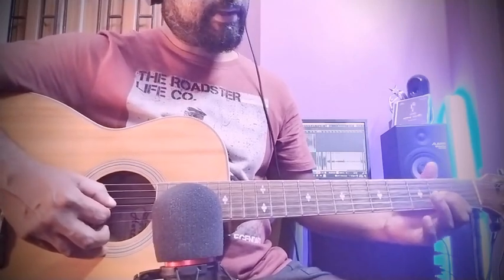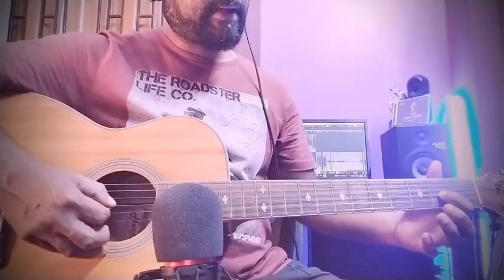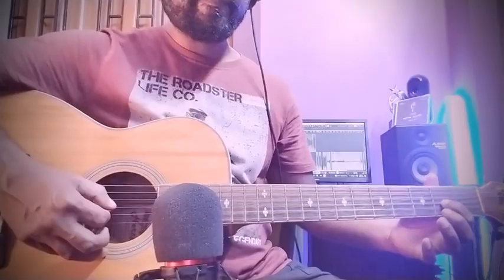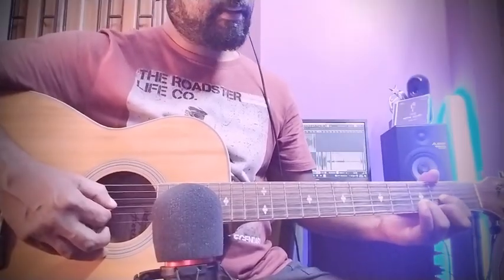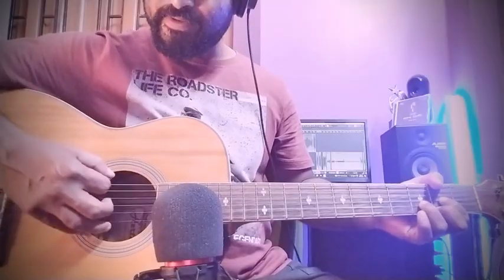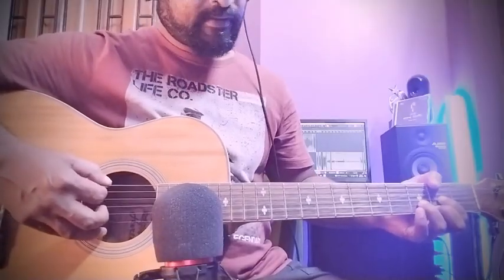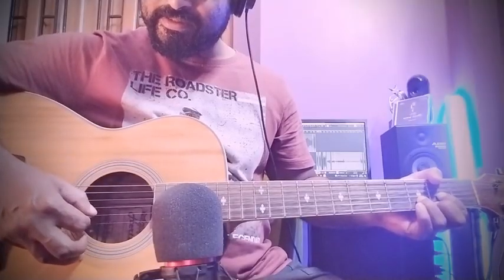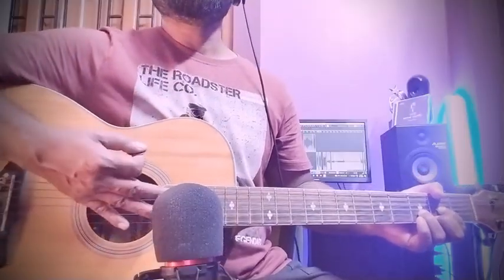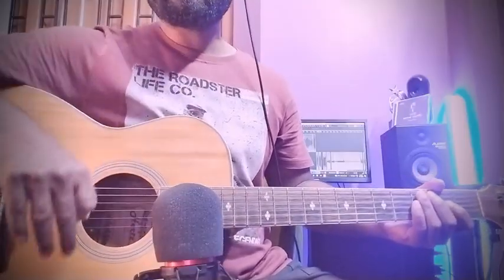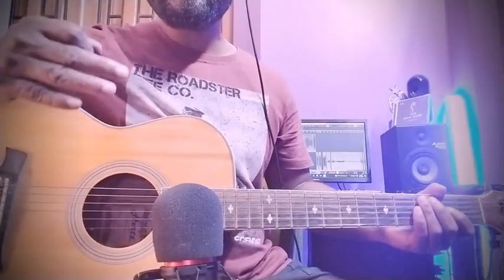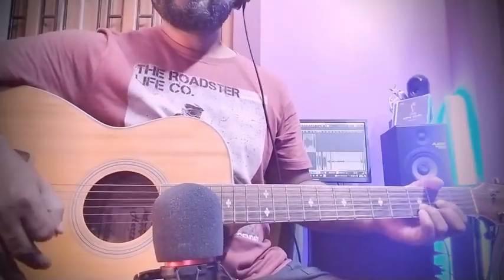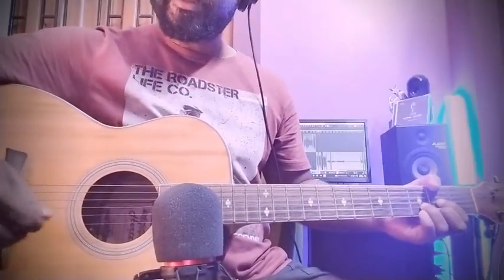The index finger on the second fret of the third string that I have mentioned before is A. So this is a combination of F sharp, A, D, F sharp. The combination of D, F sharp and A is being successfully formed. So this is a D major chord shape.